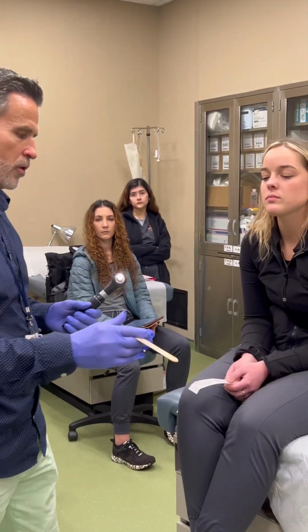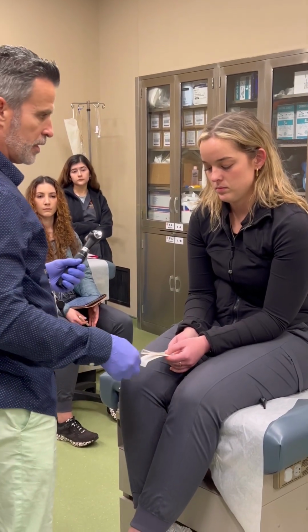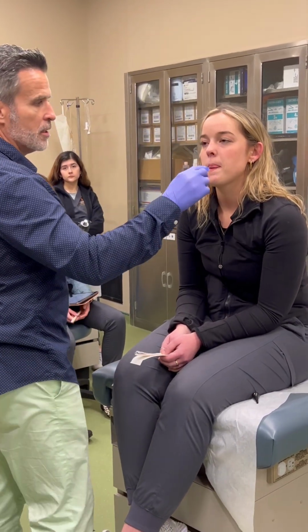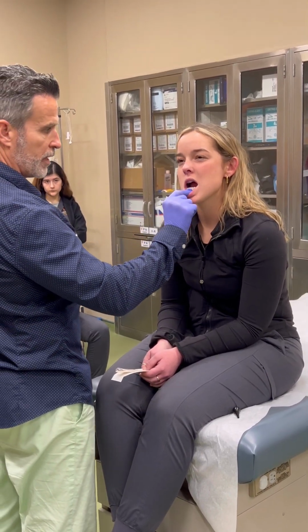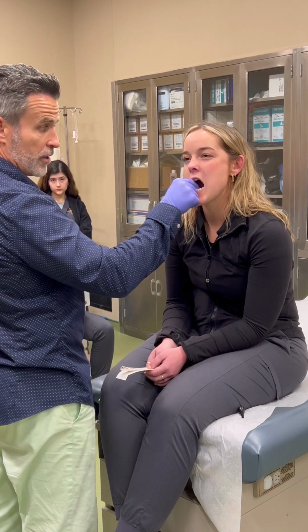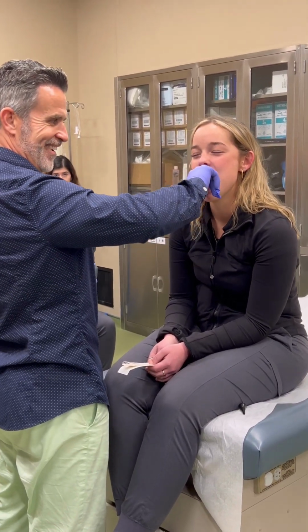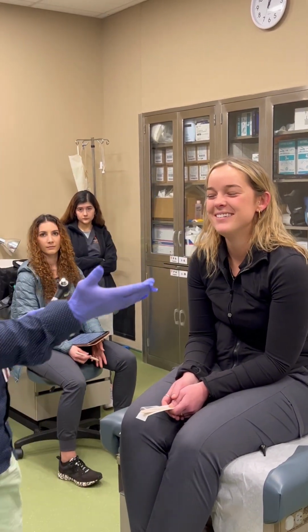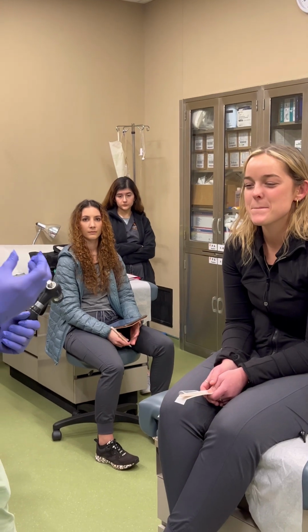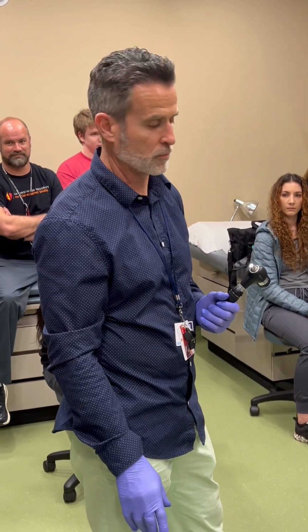All right, so now what you can do is, as the patient's holding this, just set that back in there so it doesn't get dirty. Now what I can do is go along her gingiva and palpate with my finger. You can also use a two-finger approach like this to get in those areas. You go like this all the way around, and then you would do the same on the top when you palpate the gingiva, okay?